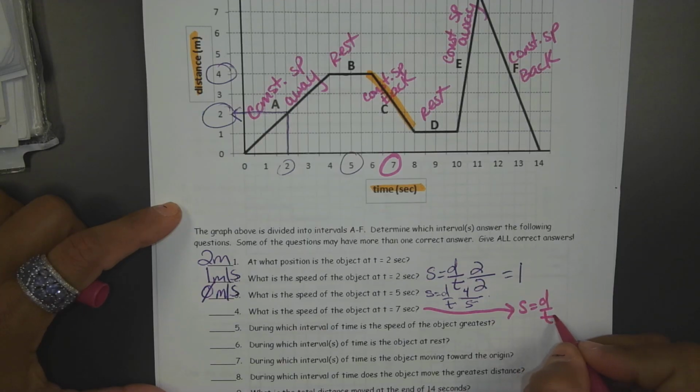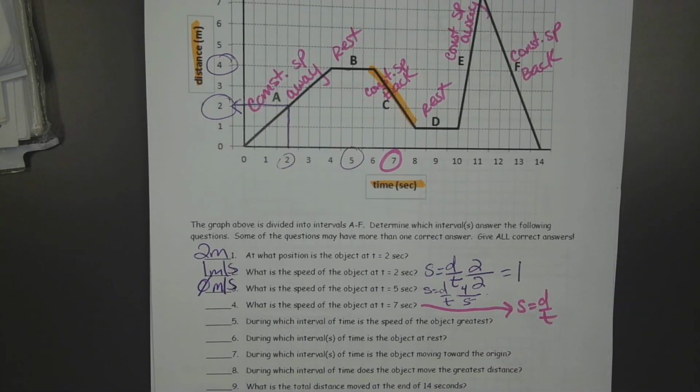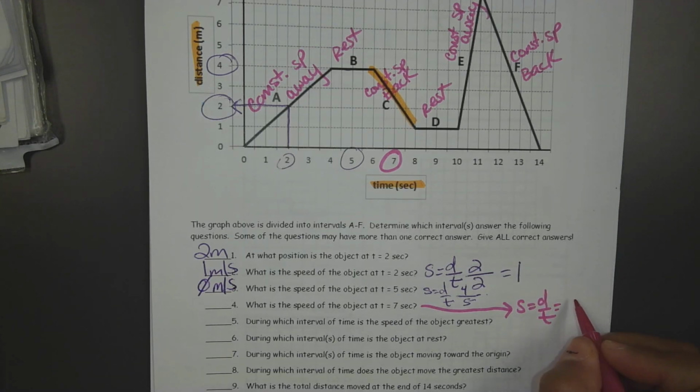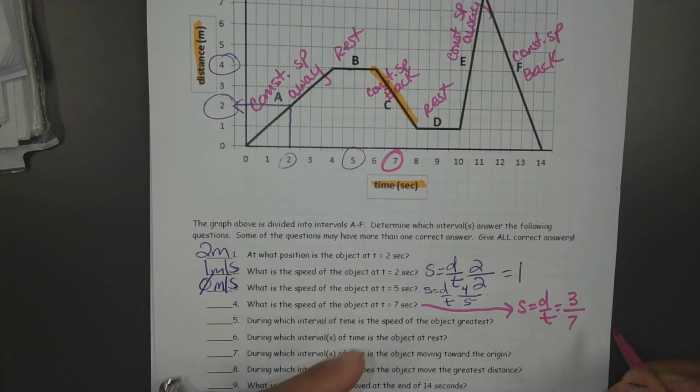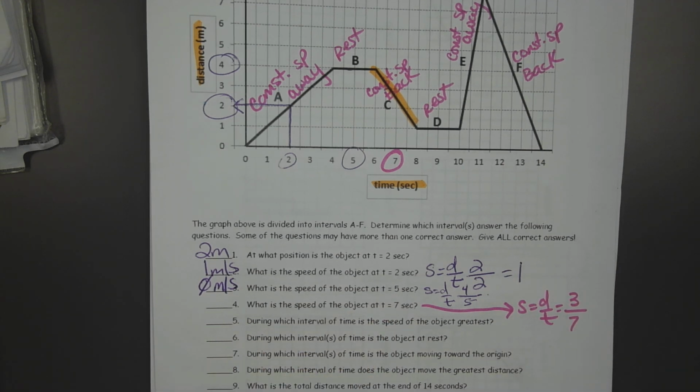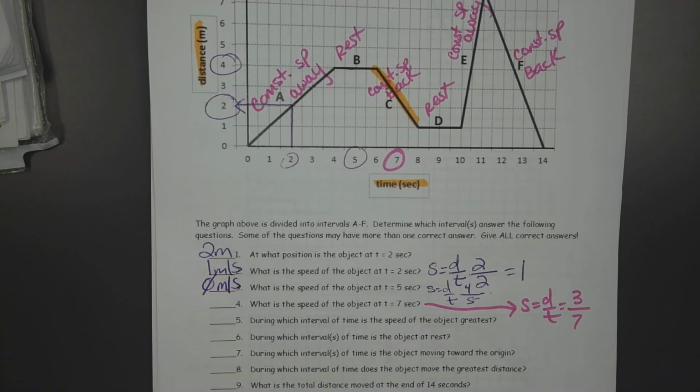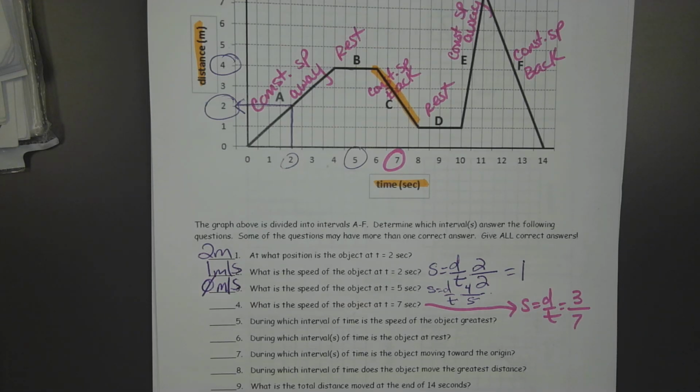Speed equals d over t. What'd you get for d, Logan? 3. He got 3. And t is 7. So what's 3 divided by 7 then? Right, because isn't t 7? Oh, whoa, whoa. I did it over the slope. I was finding the slope of that line.